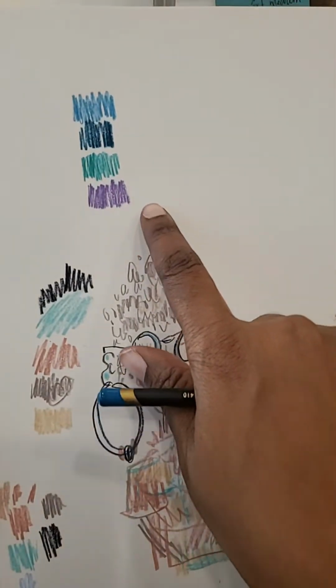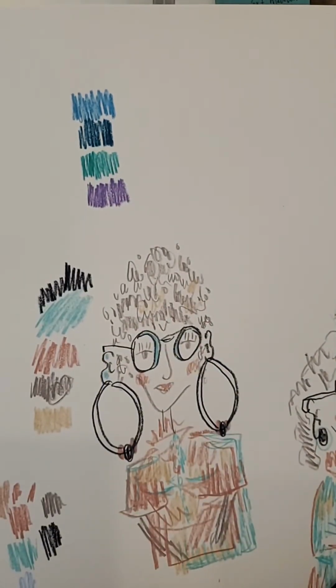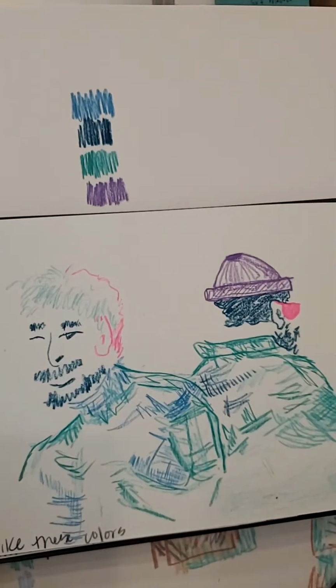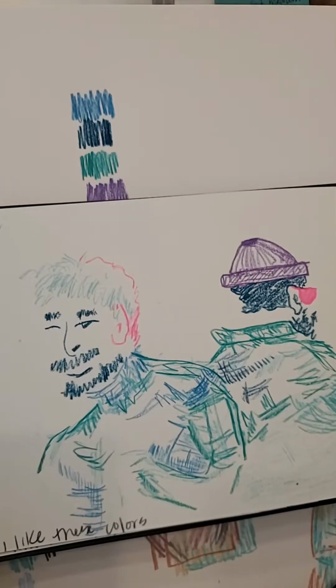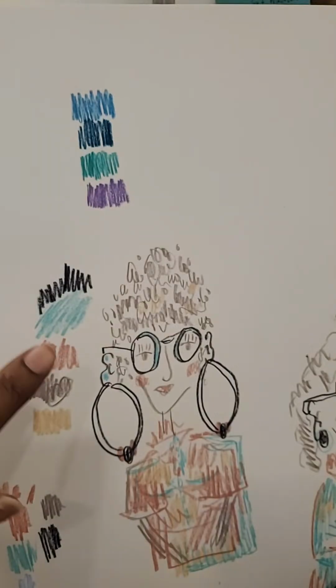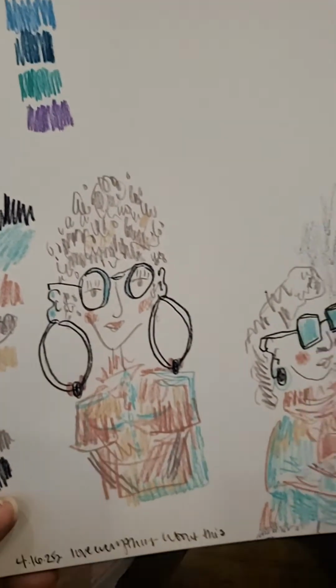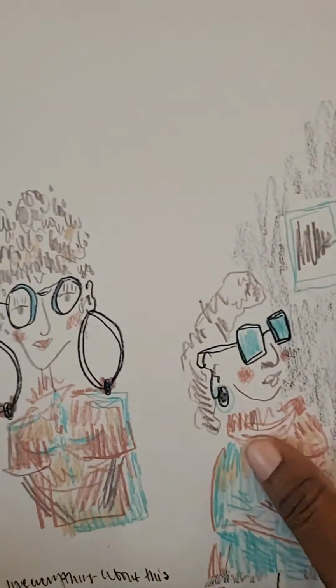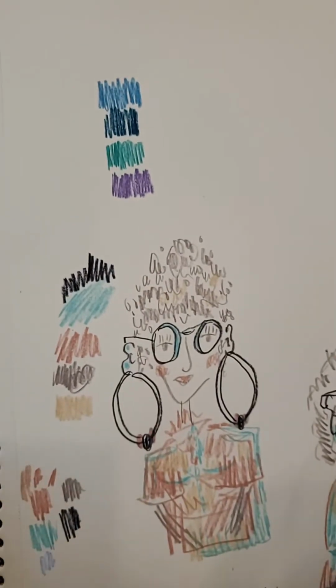And then this color palette is, let me show you, from this image. So I really love this color palette, and that's how I use color pencils. This is this color palette, and what it looks like with my style of drawing. This is how I've been working through those two color palettes.